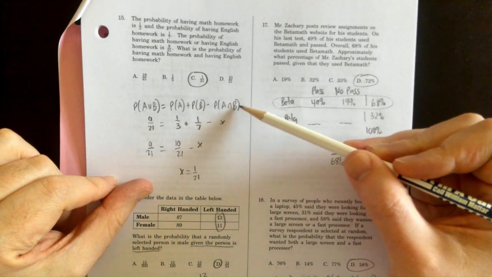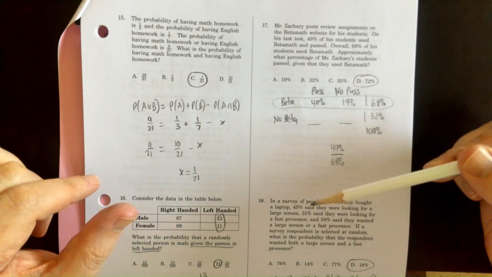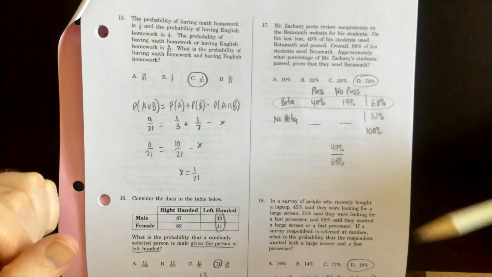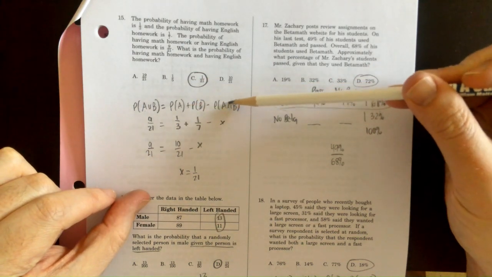This is because we don't want to count things twice. So picture a Venn diagram, you don't want to count the middle section twice because it's in two circles, right? So remember the symbol means and.